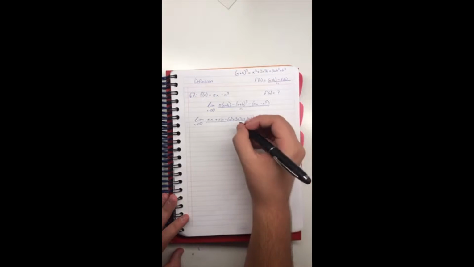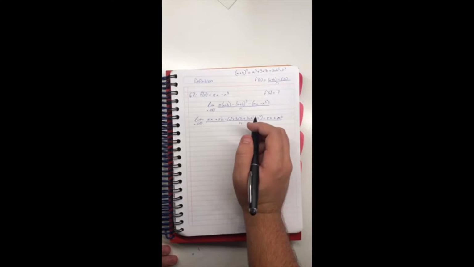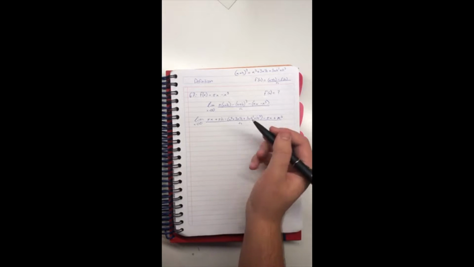All over h. So the second step is to eliminate the parenthesis in the middle by multiplying each and every one by the negative.